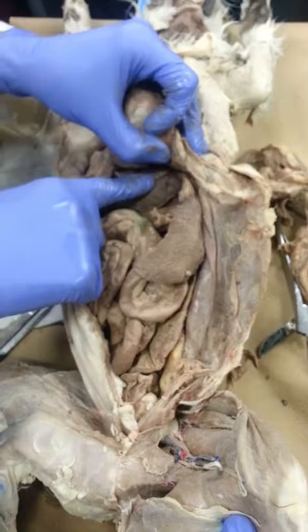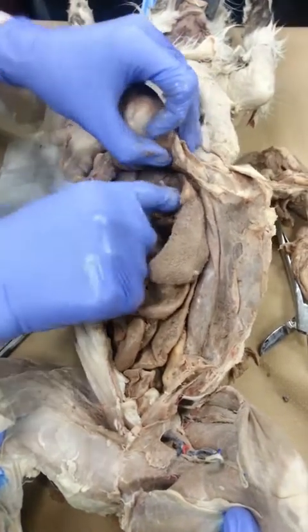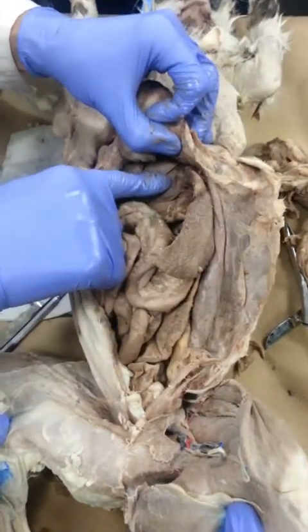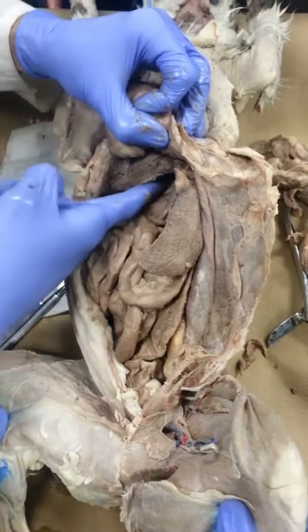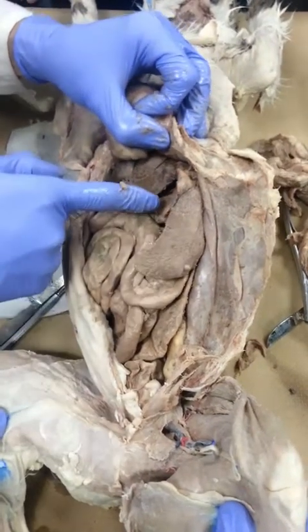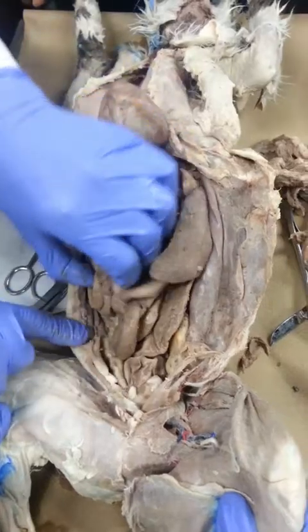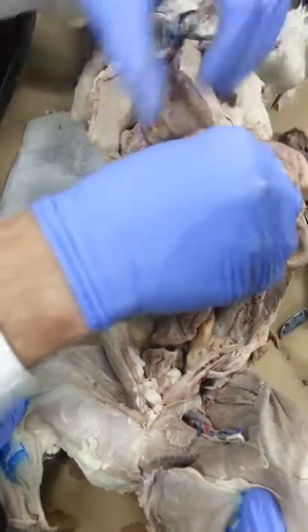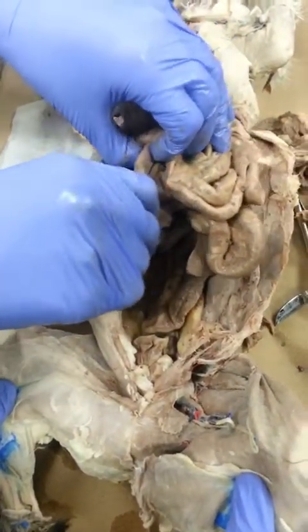There's a liver. Where's the liver? Right there. That's the liver. There's a spleen, stomach, small intestine.